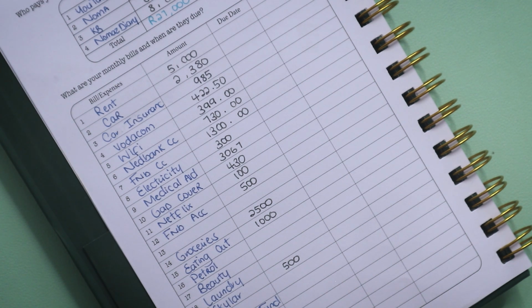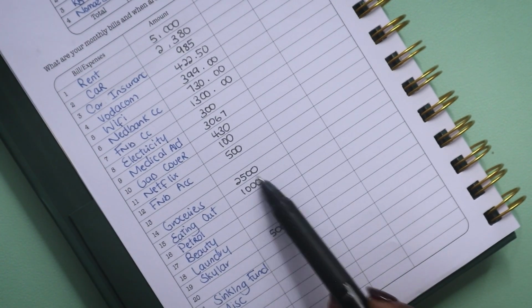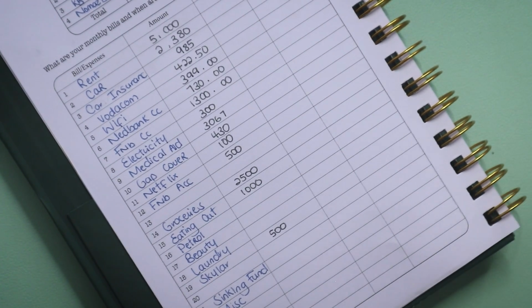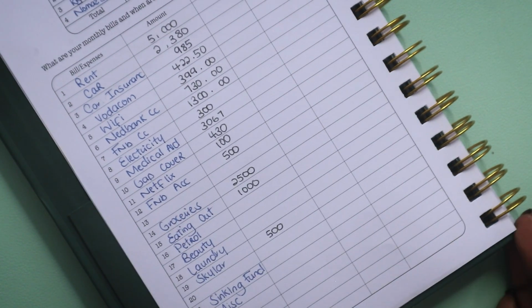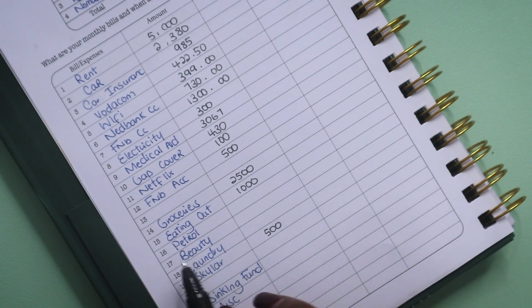I hate that I have to explain it, but I know I get a lot of people saying, that's not realistic. How come you're paying so much on food? It's literally 4,000 rand that we budget on food, and I think it's enough. We never go hungry. Okay, enough of explaining that.